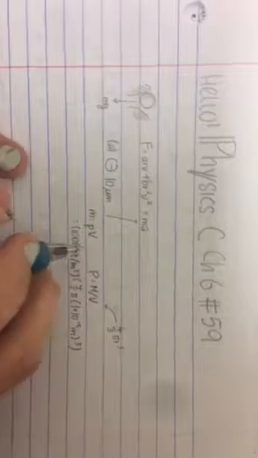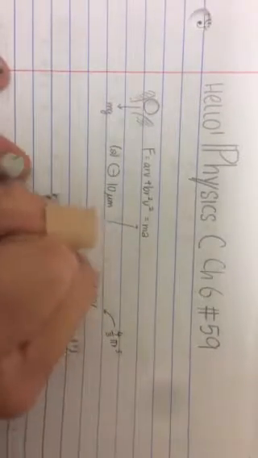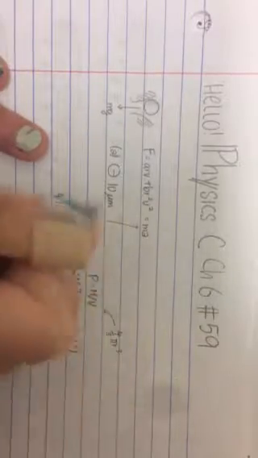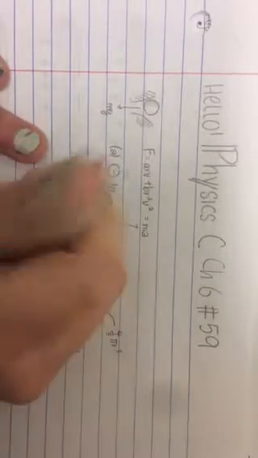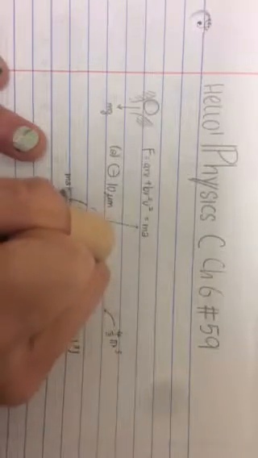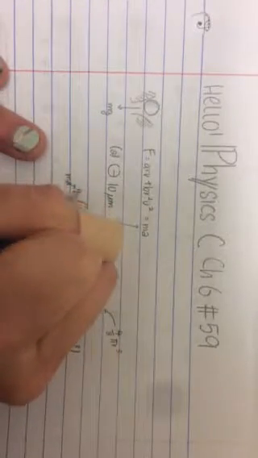I don't know what happened here. Anyway, we're going to ignore that part before we use the calculator. It's going to be 4.11 times 10 to the negative 11th. That is the mass, times acceleration, which in our case is gravity.